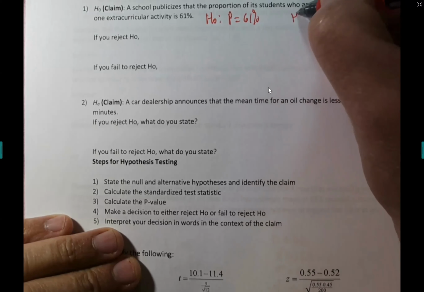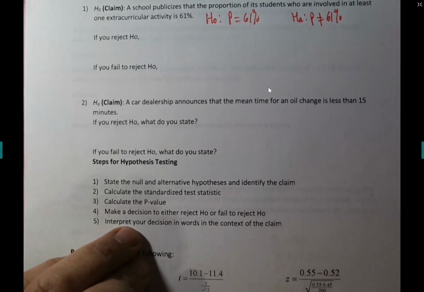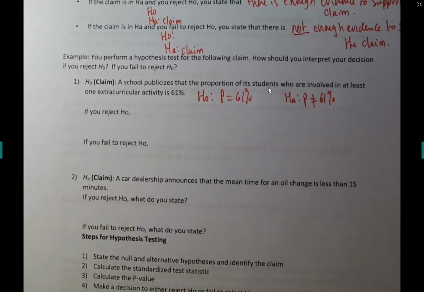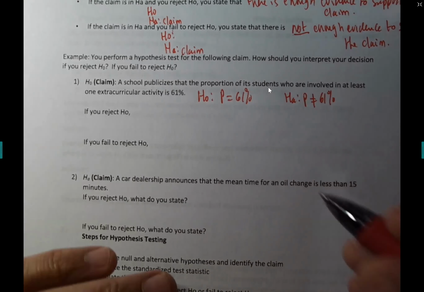So you guys, you agree with me how important step one is? You need to know where the claim is. They say it is 61%, so this is where the claim is.